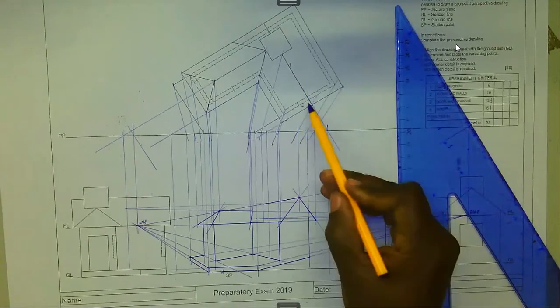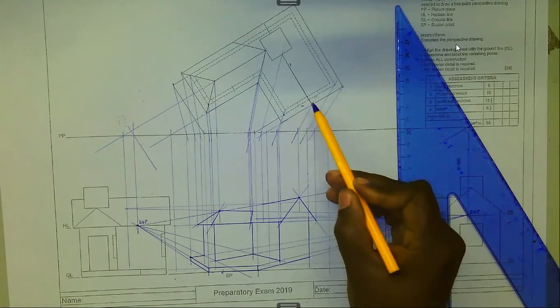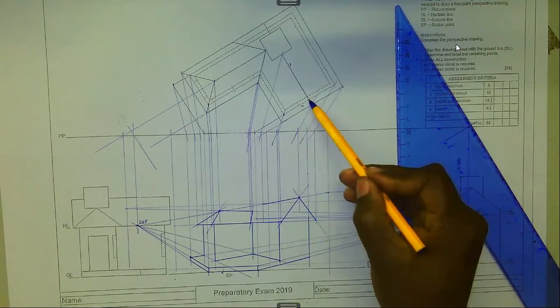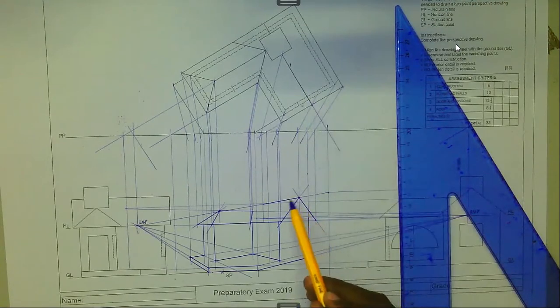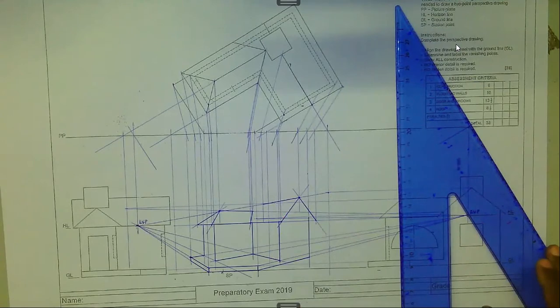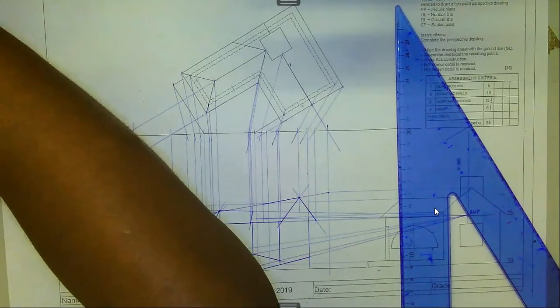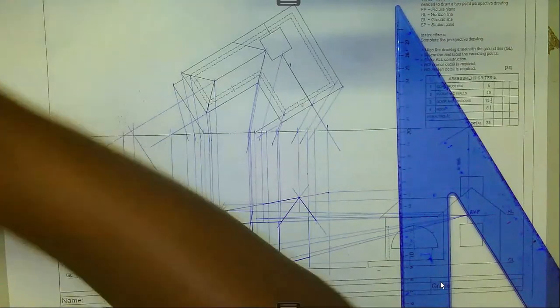I need another point, which is also touching the roof on the underside in terms of the wall. You have got this, which is on the underside of the ridge line. Sorry about that.